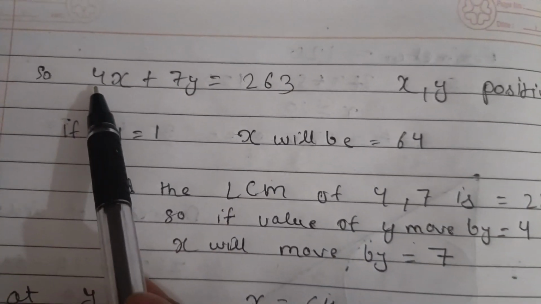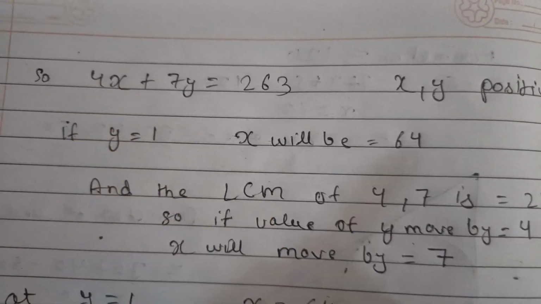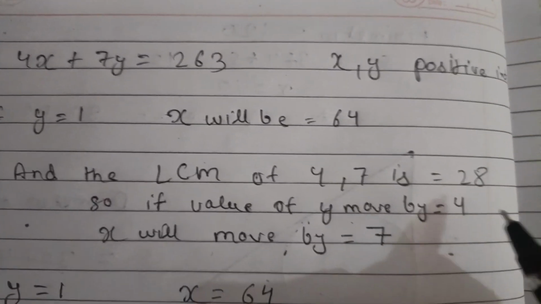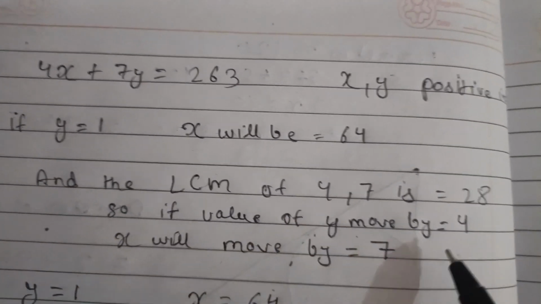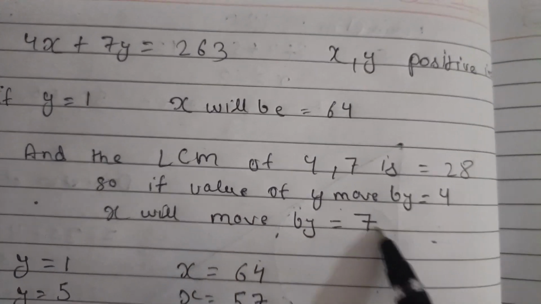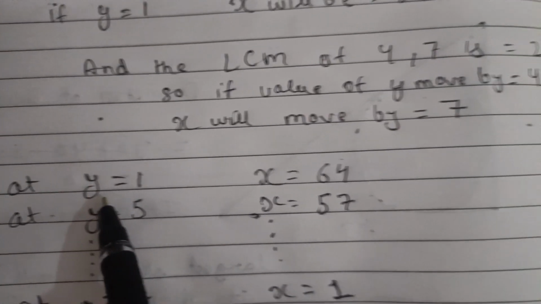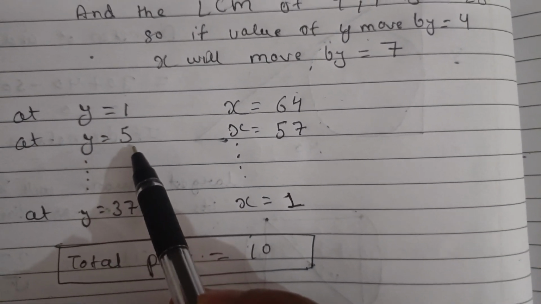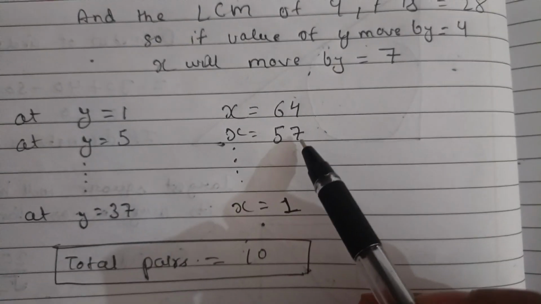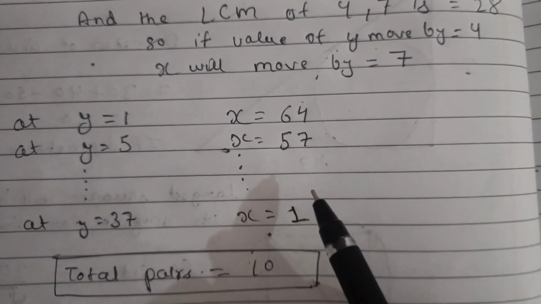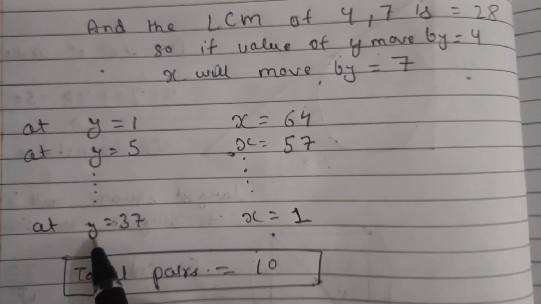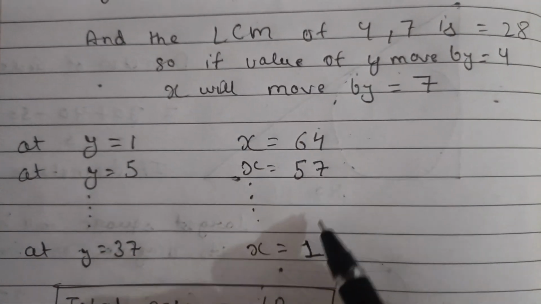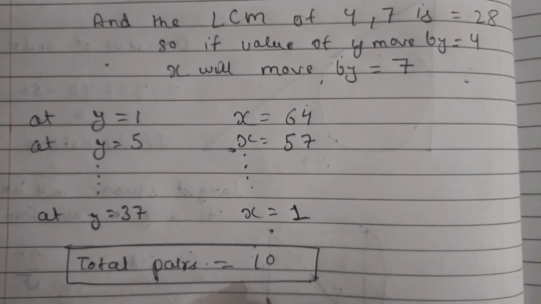The LCM of 4 and 7 is 28, so every time the value of y moves by 4, the value of x will move by 7. If y is 1, x will be 64. If y is 5, x is 57. Going on like this, we get to know that at last y will be 37, where x will be 1. If we count all of these, we get that a total of 10 pairs satisfy this.